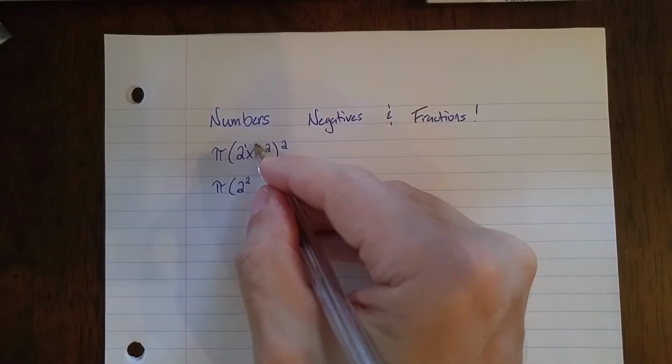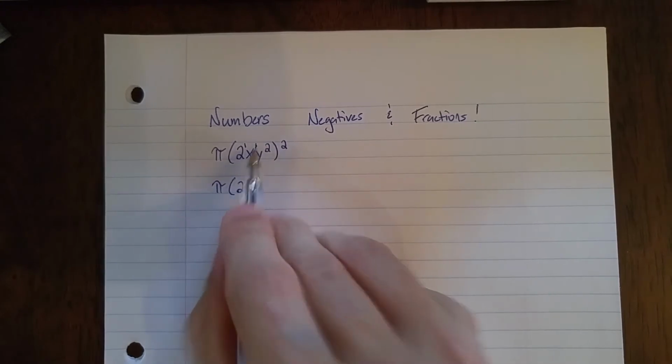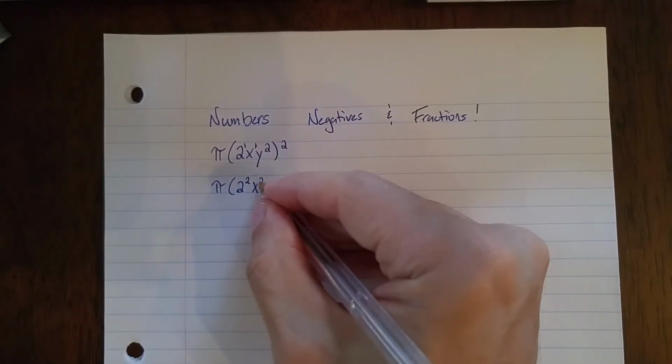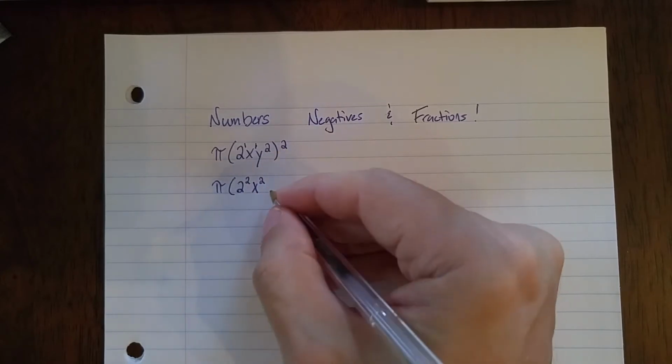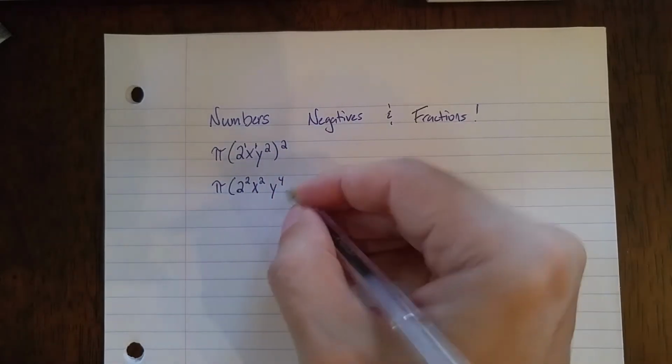Same thing for the x. If there's no exponent, assume it's a 1. 2 times 1 is 2, so I have x to the 2nd power. Here, y to the 2nd, squared. 2 times 2 is 4, so I get y to the 4th.